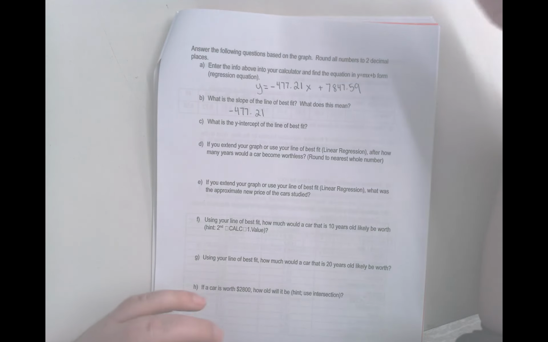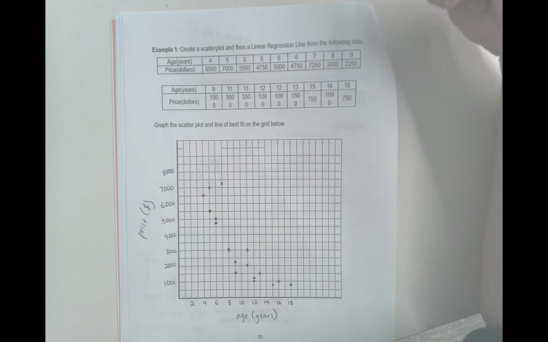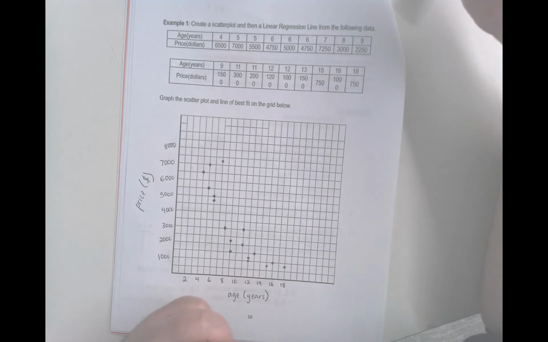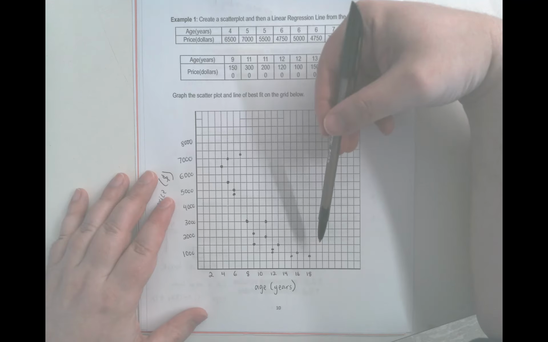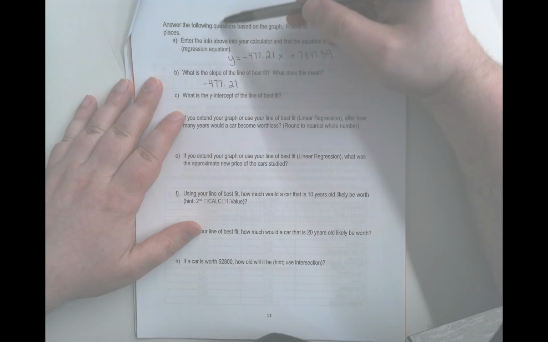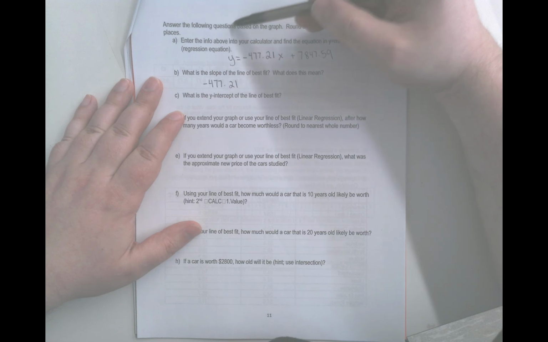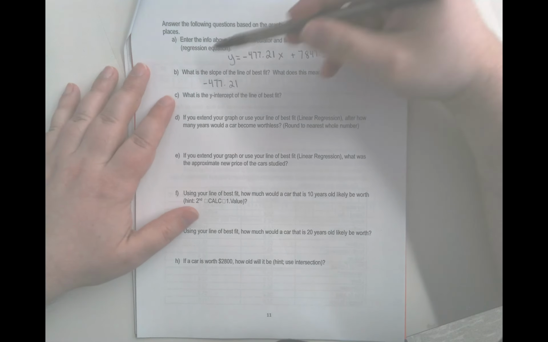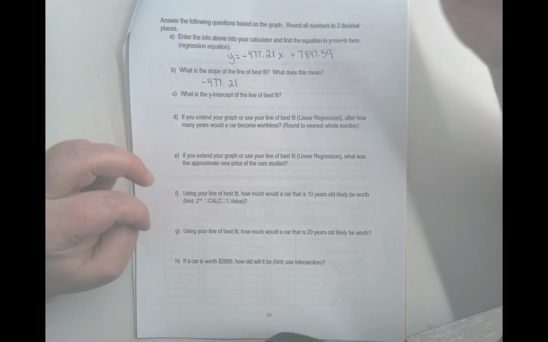Well, like I said, even though there's no information about what this actually is, this to me represents the value that you lose for how old your car is. Or like what the value of your car is. Because it is a downward trend, the value is getting lower and lower each time. So what does this negative 477 represent? For every step we take to the right, and my steps to the right are the ages of the cars, this is how much value the car loses year after year.